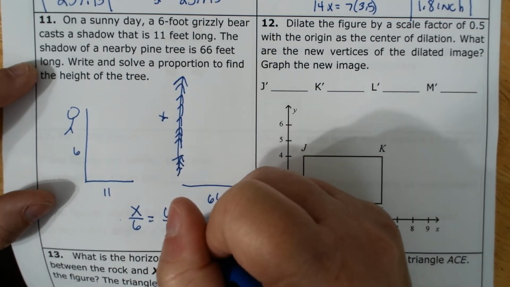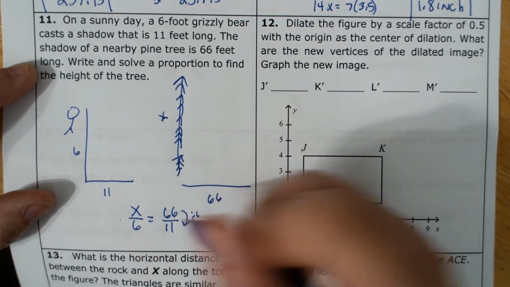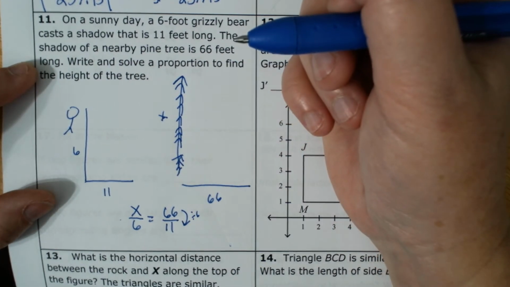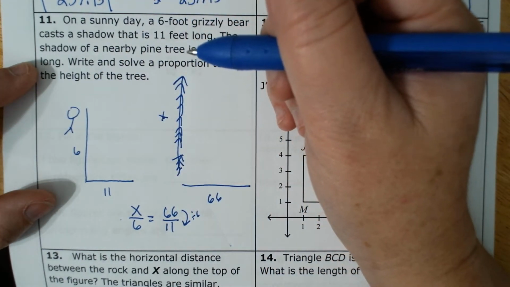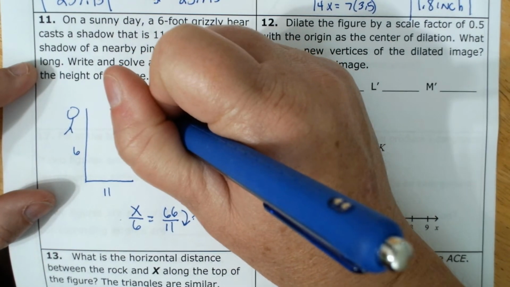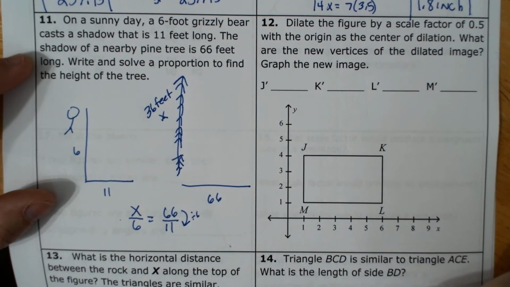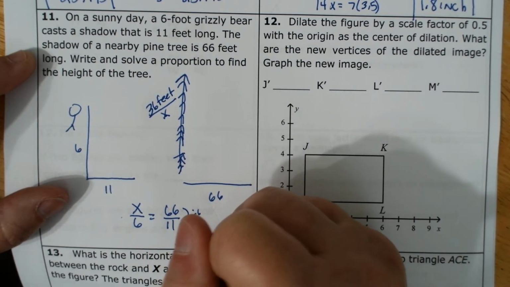And I'm going to go, this is divided by 6. So to go to the numerator, I multiply by 6. So the tree is 36 feet tall. The height of the tree, yes, 36 feet tall. So x equals 36.